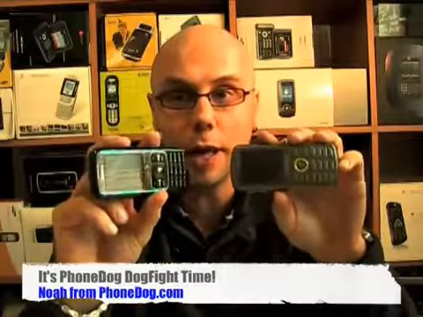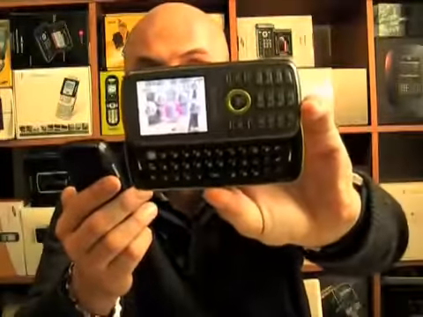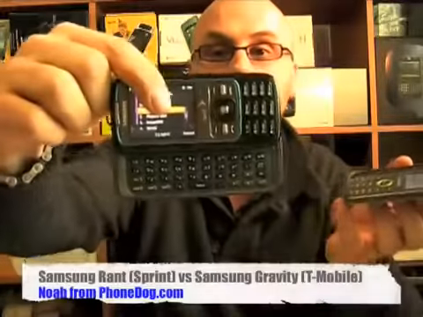Phones, messaging phones. Everybody wants a messaging phone these days. We've got two popular low-end messaging phones, both made by Samsung. Both look pretty similar, but they actually have different functionality and they perform quite differently on two different networks as well. What's up? I'm Noah from PhoneDog.com. It's a PhoneDog dogfight between the Samsung Gravity for T-Mobile and the Samsung Rant for Sprint.